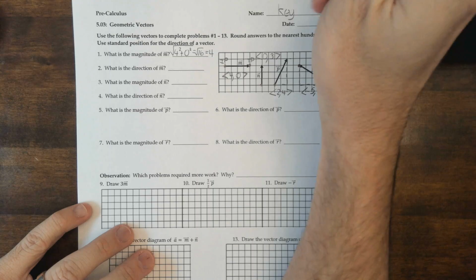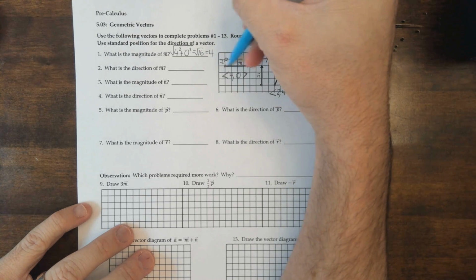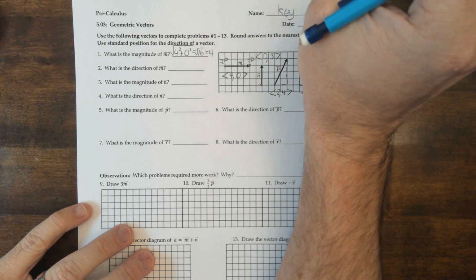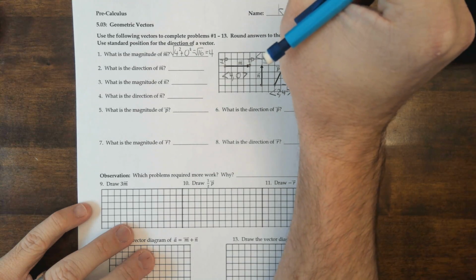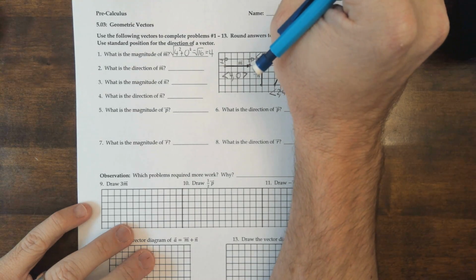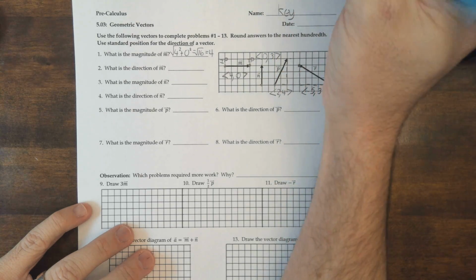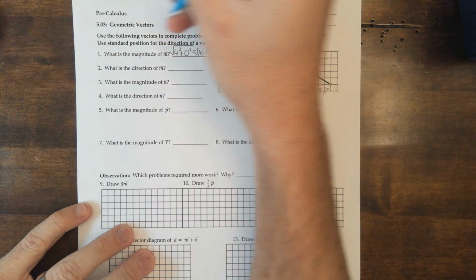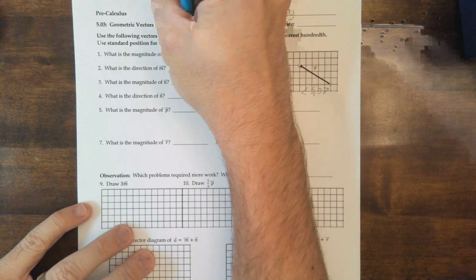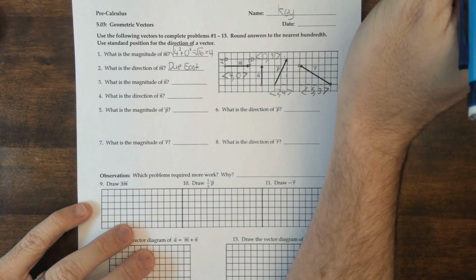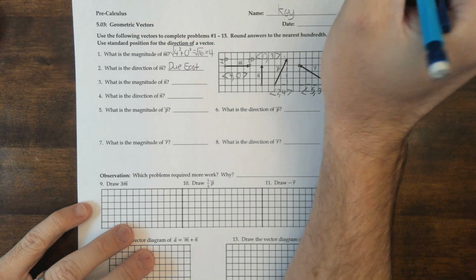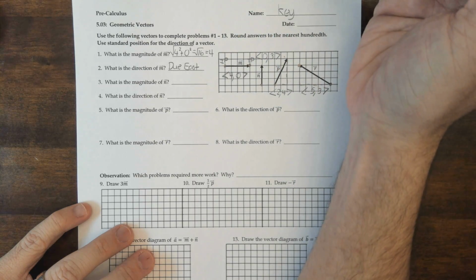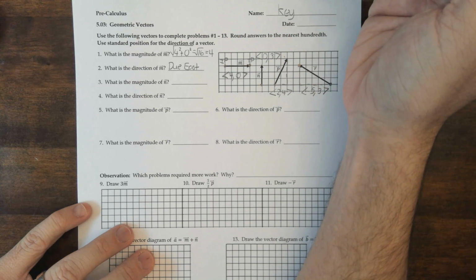Then it says, what is the direction? When it's not slanted like in vectors P and R, we can just say due east, because we know it's going exactly east.